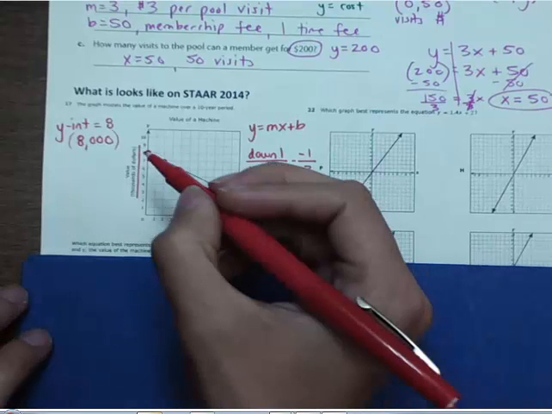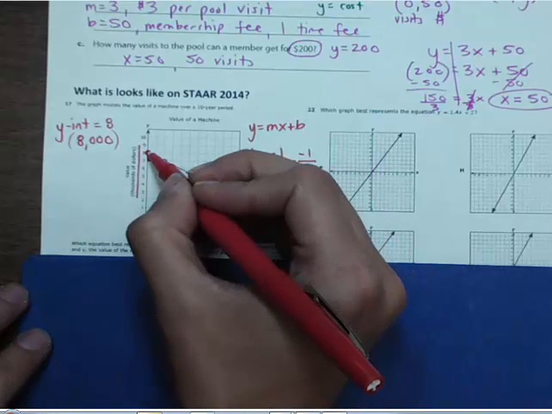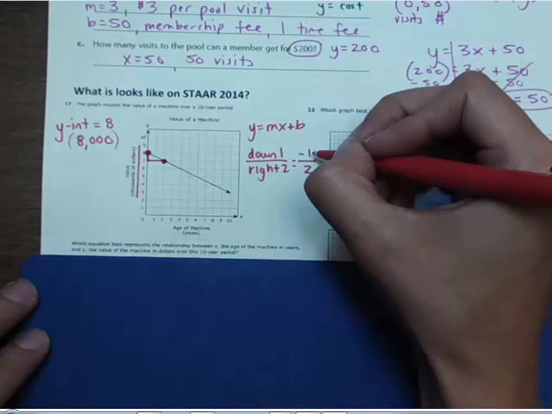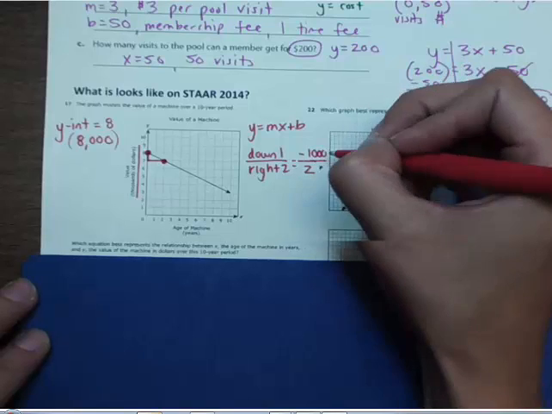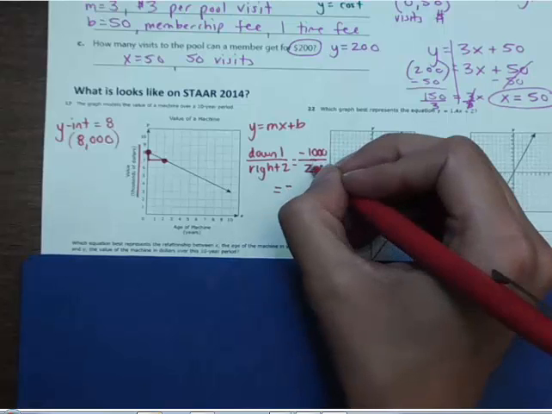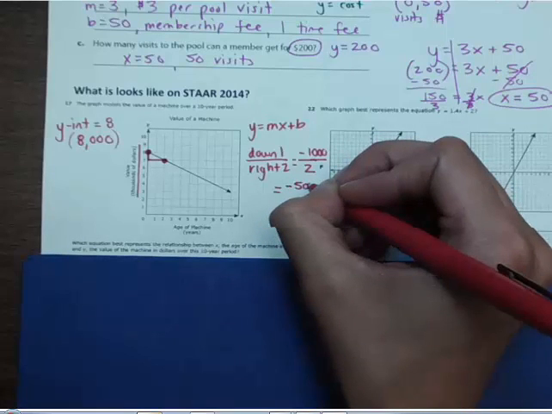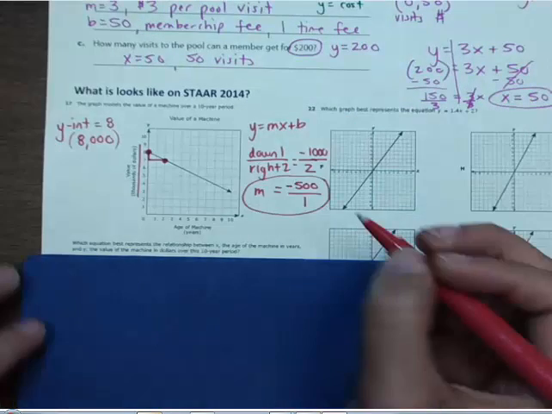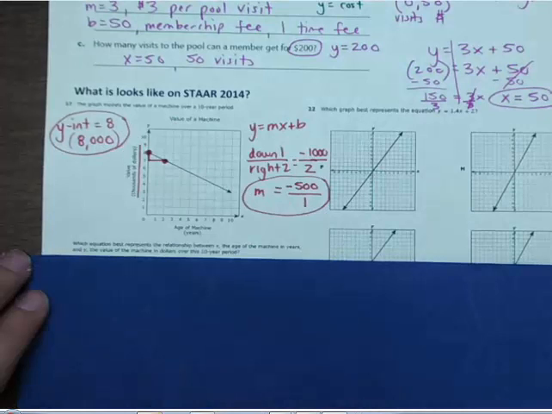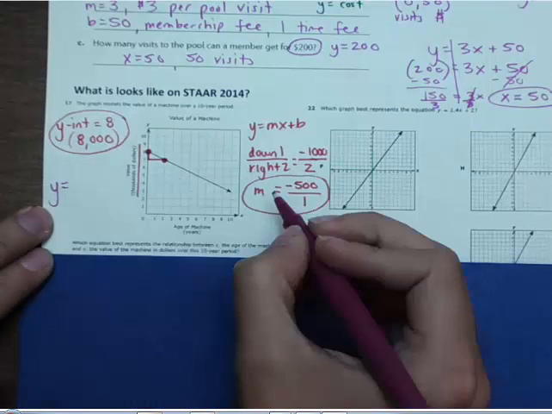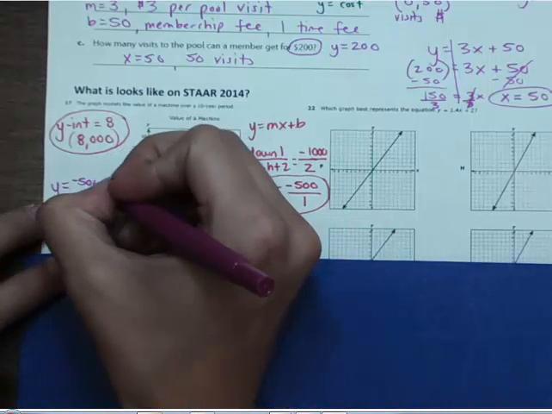Okay, I'm going down 1 unit, but remember it's in thousands of dollars, so this should be down 1,000 over 2. So when I simplify this slope by cutting both in half, it's negative 500 over 1. So my slope here is negative 500 over 1, my y-intercept is 8,000. So if I were to write an equation from what I already have found, my equation is going to be y is equal to m, which is negative 500 over 1x, plus my b, which is 8,000.